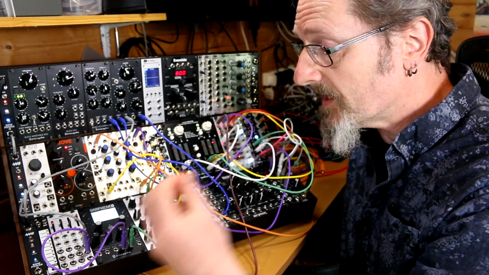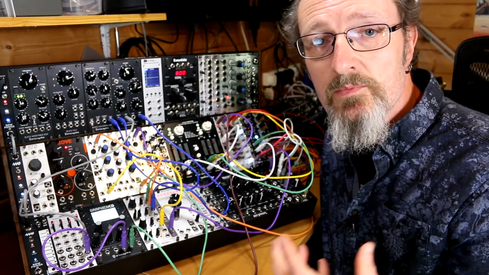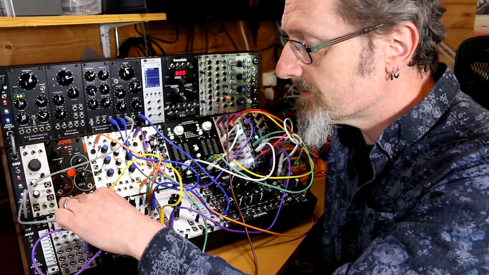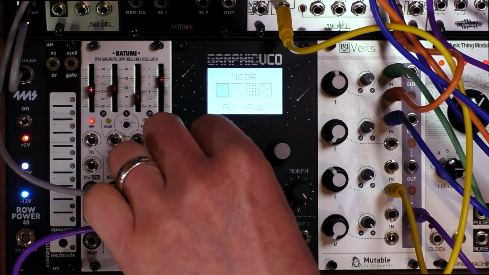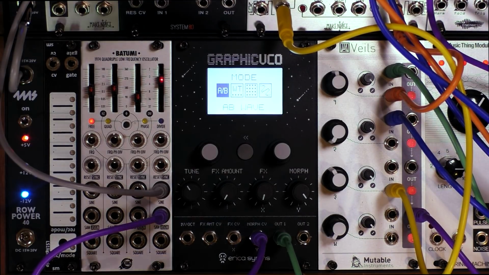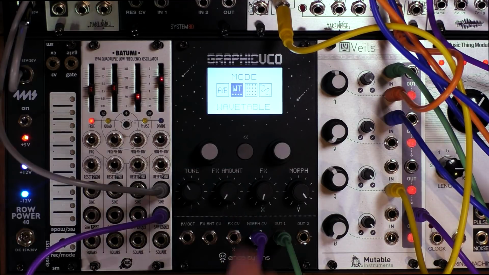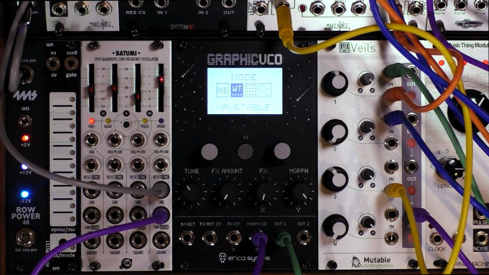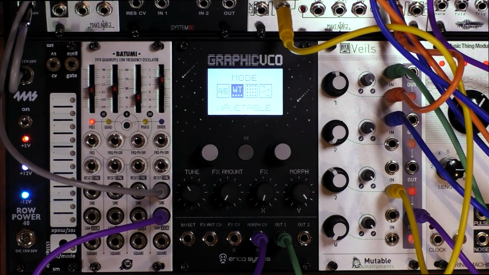So to begin at the beginning with the Graphic VCO, you need to choose the mode you're going to use. There are a couple of different modes. There is an A-B mode where you choose 2 different waves and play in between them. You have a wavetable mode, which is what we've been using up to now, where you just load a wavetable and then mess about with that.